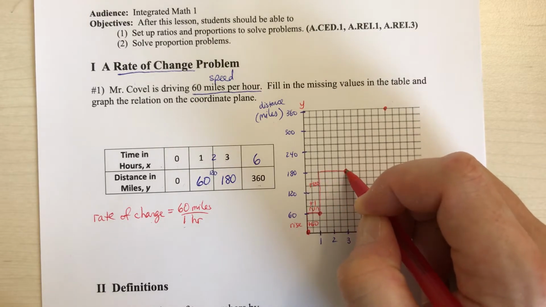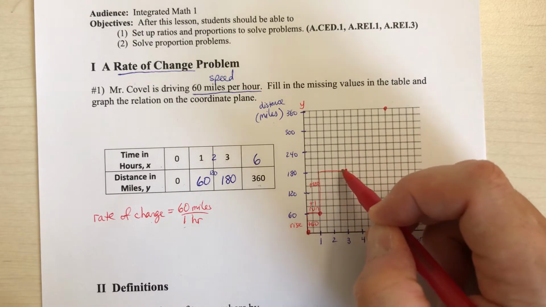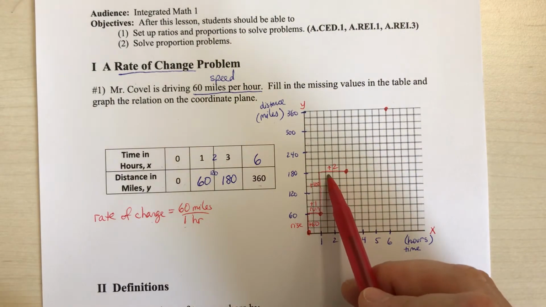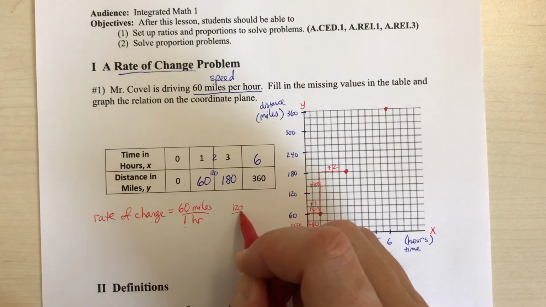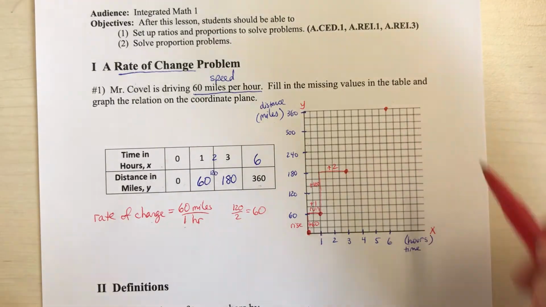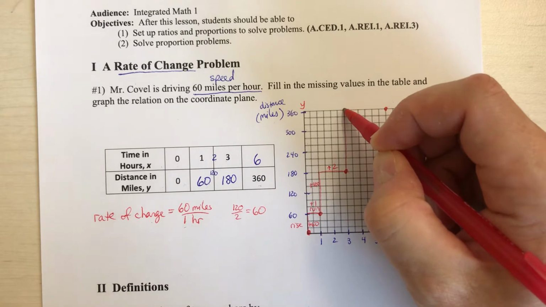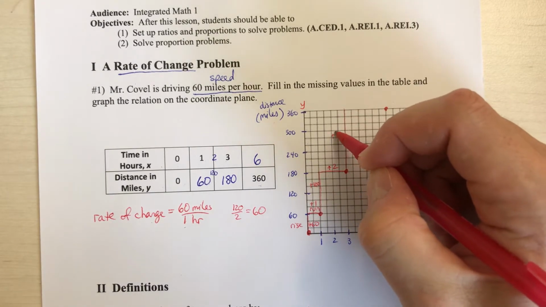This change, the rate of change, my distance would be 120, but the number of hours would be 2. But notice that if I look at 120 and 2 as a fraction, I still get 60. And if I go from 3 to 6, my y value, my distance, the change is 180.